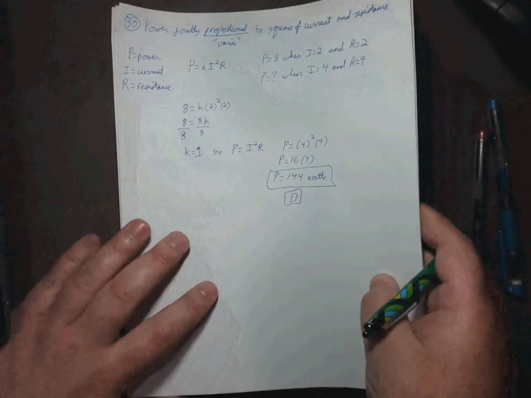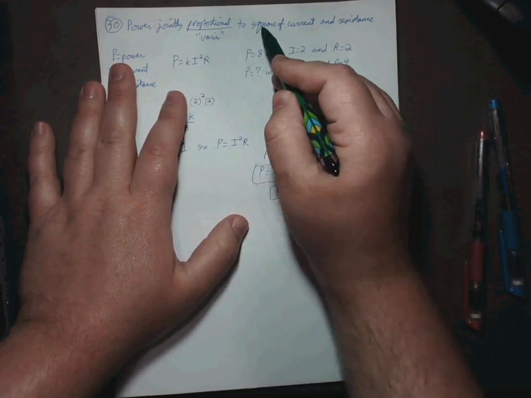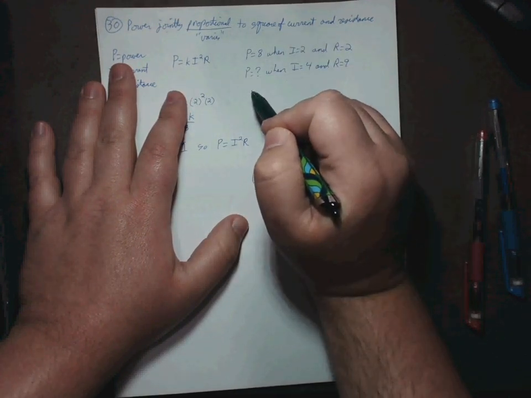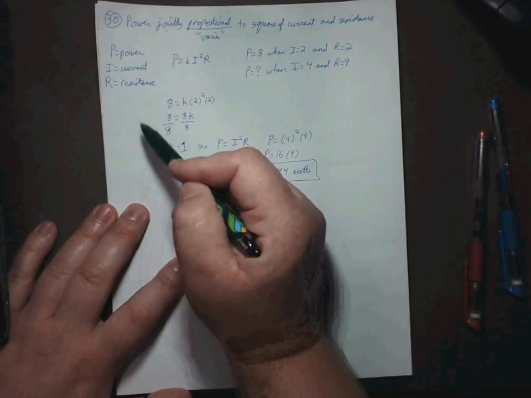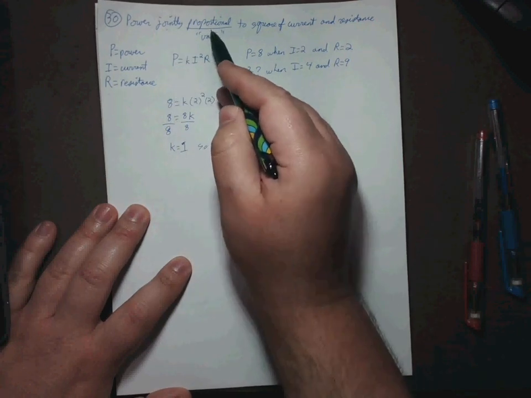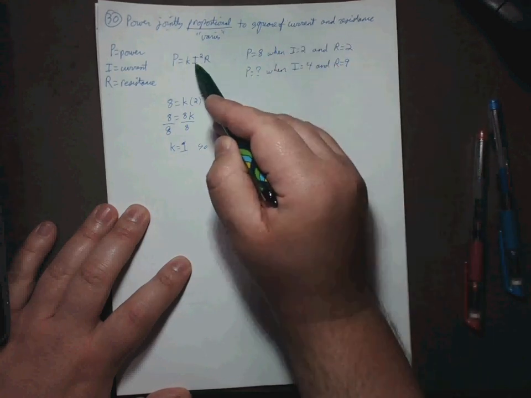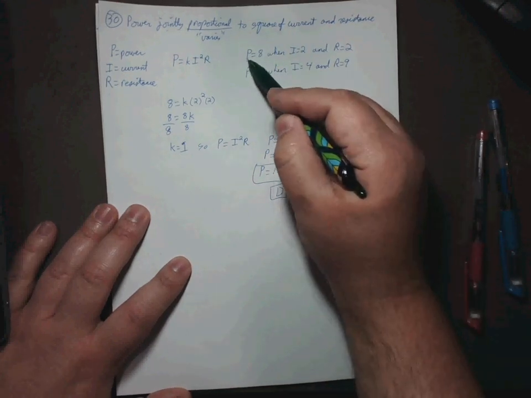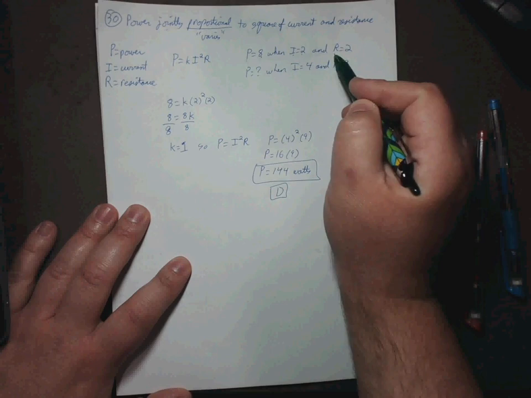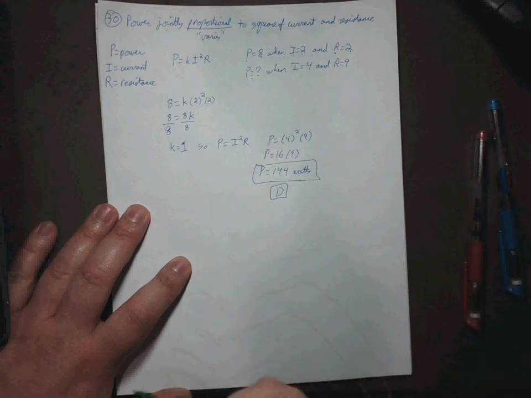All right, last one, number 30. Power is jointly proportional, or varies jointly, to the square of current and resistance. Okay, that's what you're getting from that. So P is power, I is current, like I used earlier, and R is resistance. Jointly proportional to the square of current, I squared, and resistance, R. Those are multiplied together. So P equals K, I squared, R. Okay, and it tells us power is 8 when current is 2 and resistance is 2. Okay, what is power when I is 4 and R is 9?